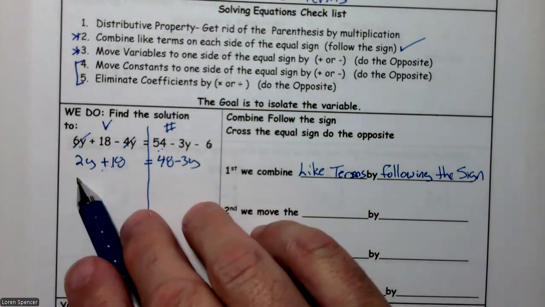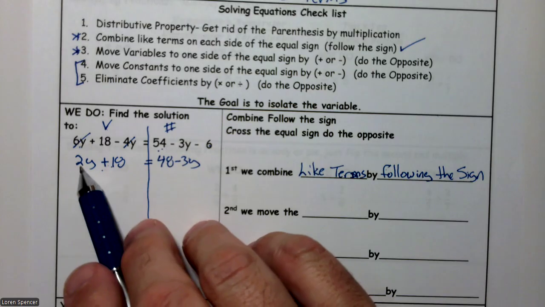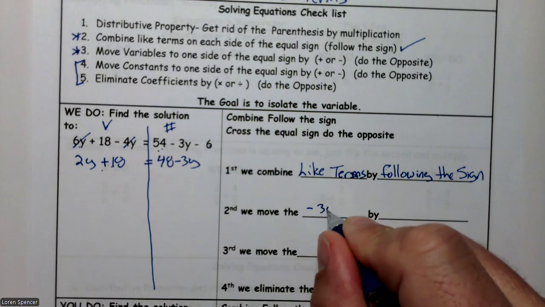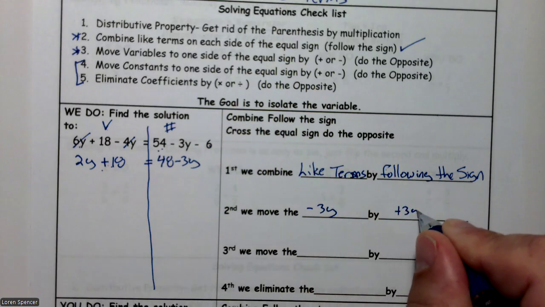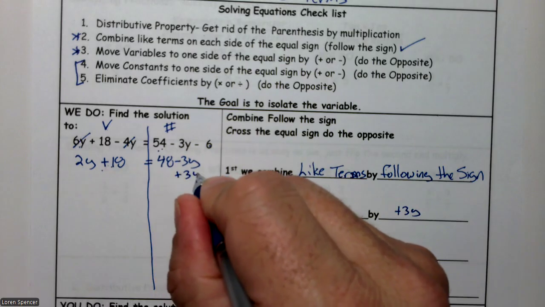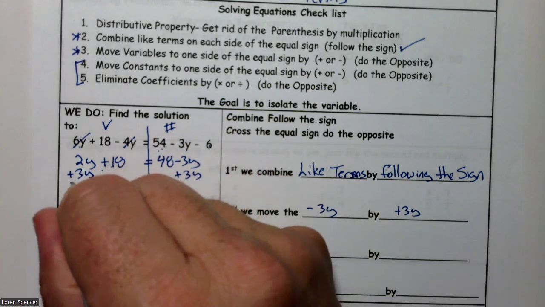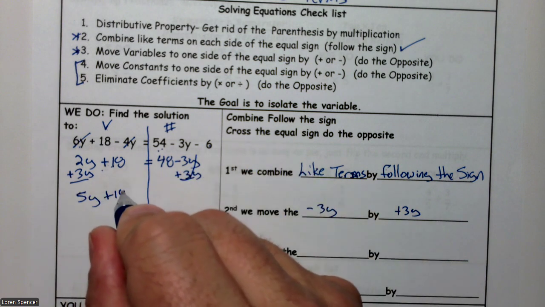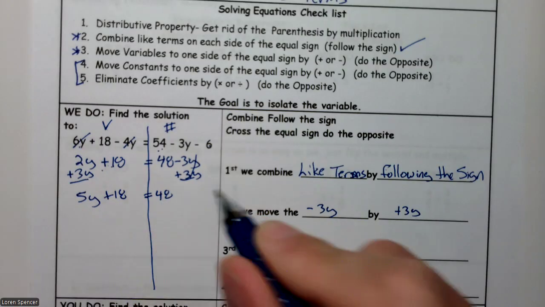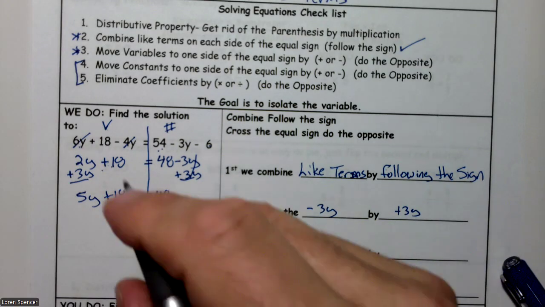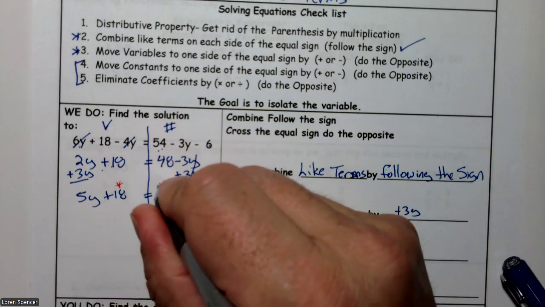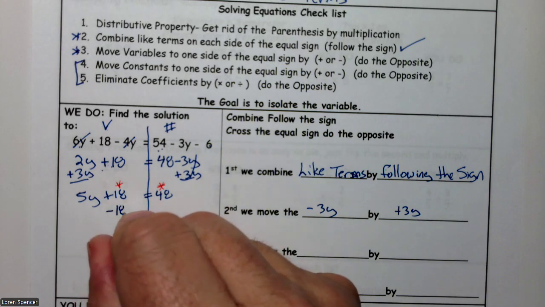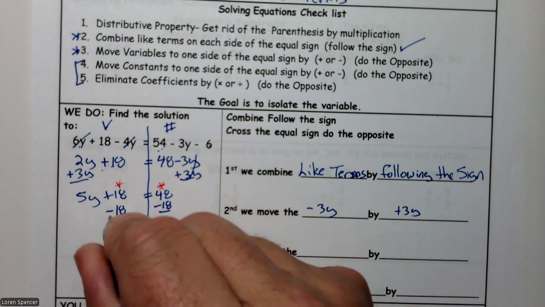Next thing, oh, I have variables on both sides. So I want the variables on the left-hand side, so I need to move this 3y. So move the negative 3y by doing a positive 3y. So this becomes 5y plus 18 equals 48. The next thing we need to do is move constants. So I need to move this plus 18 by doing a minus 18.